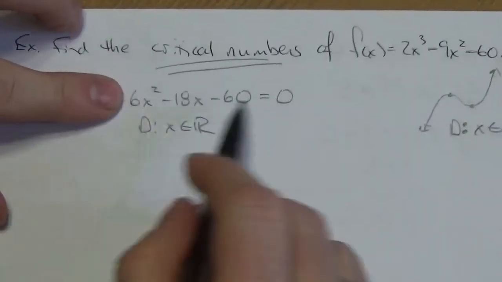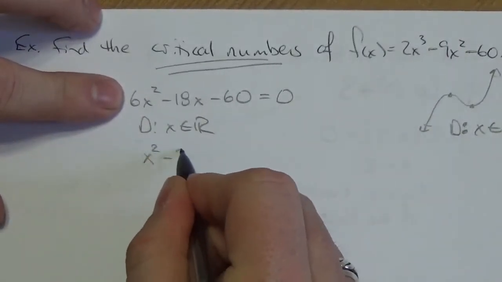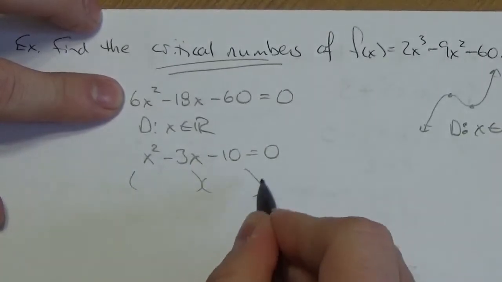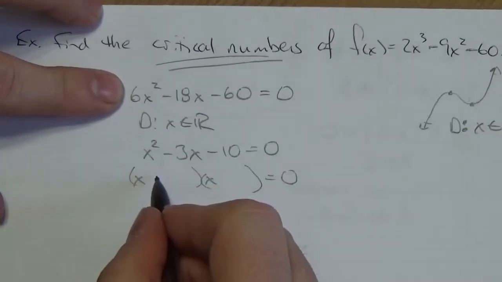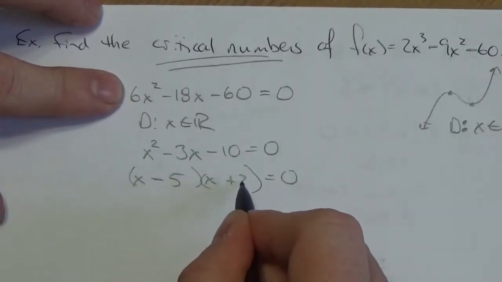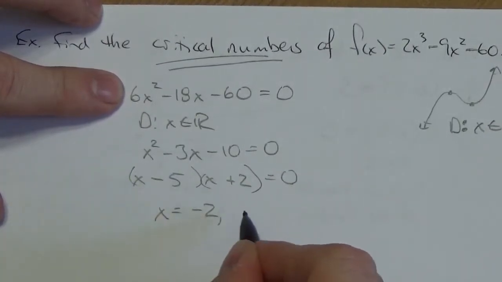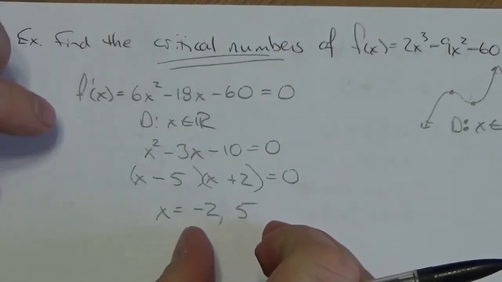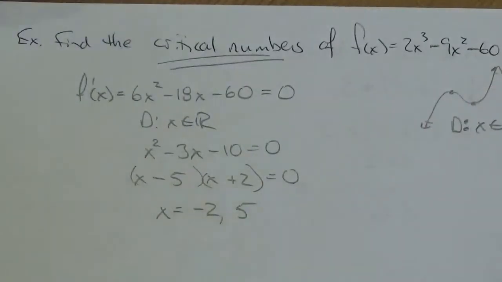So that leaves me with a quadratic that I have to solve. I'll divide everything through here by 6 because I'm lazy and I prefer to work with easier numbers. And that gives me a quadratic that I should be able to factor relatively easily. Looks like -5, +2, which means the derivative goes to 0 at -2 and +5. Those are where the derivative is 0 in the domain of the function. Those are going to be my critical numbers.